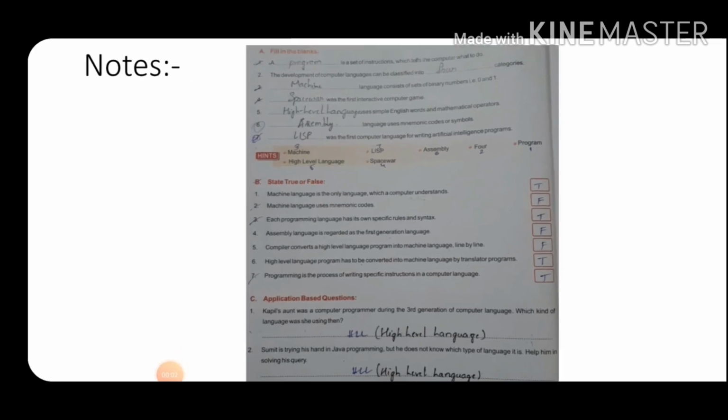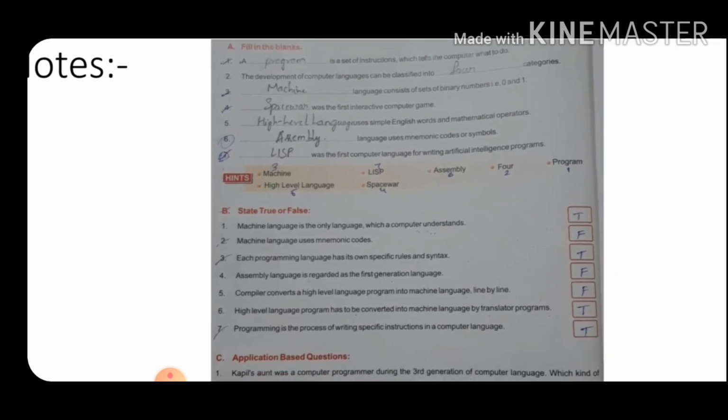So this is the bit part, children. Make sure you complete these notes.